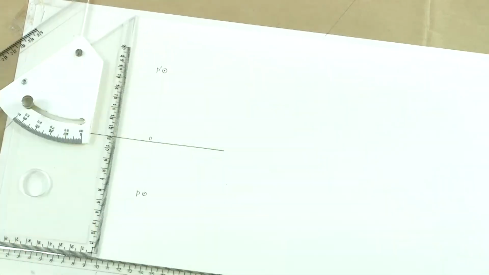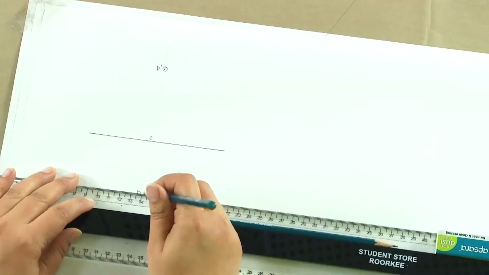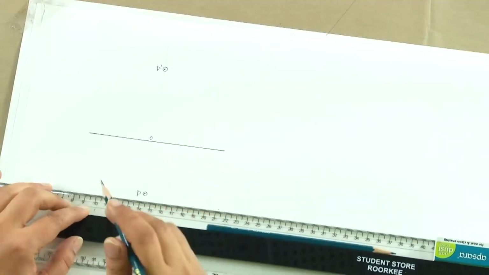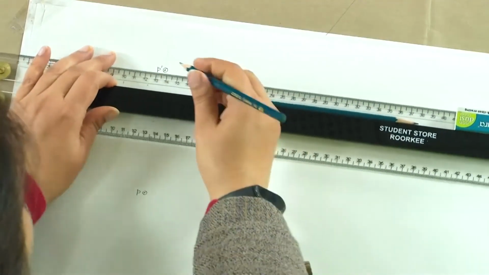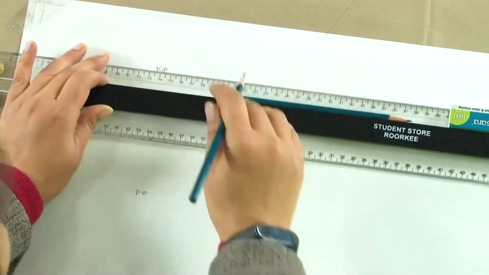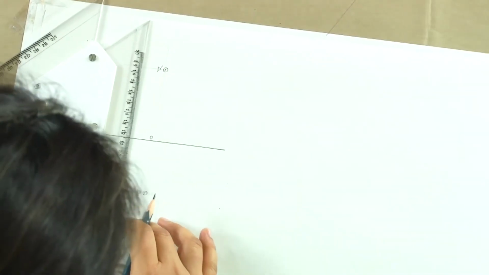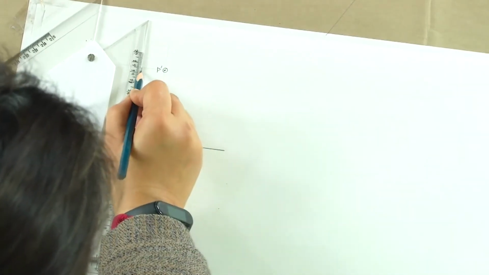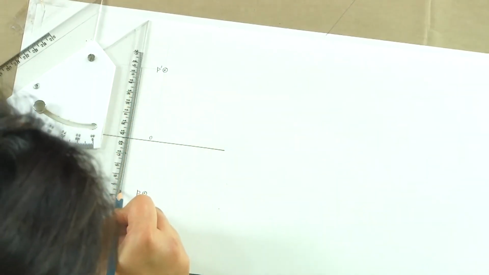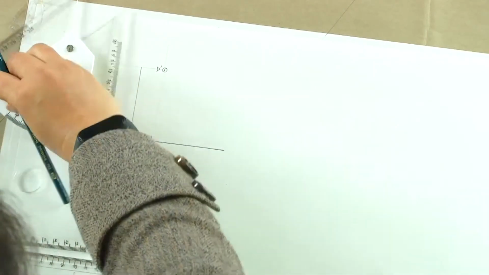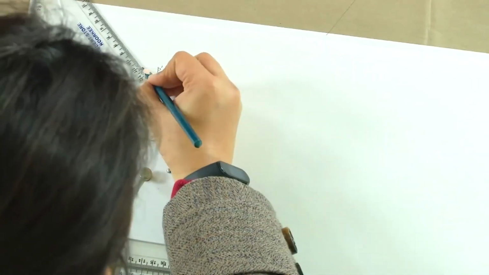Now, what else do we need to do in this particular drawing is we have to mark the dimension lines. So, we will draw these horizontal leaders and mark this dimension line.